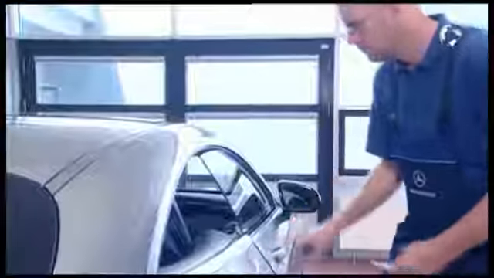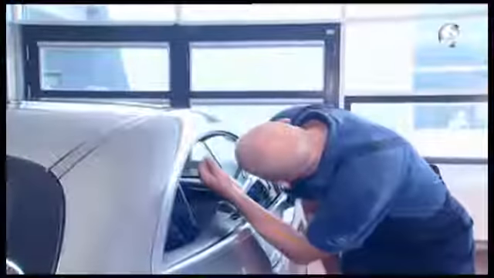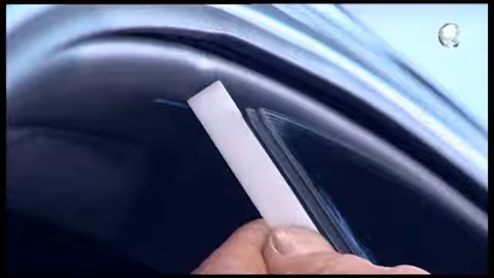Close the door again and recheck the correct measurements. In our example, the spacing is now correct. The setting has been successfully completed.